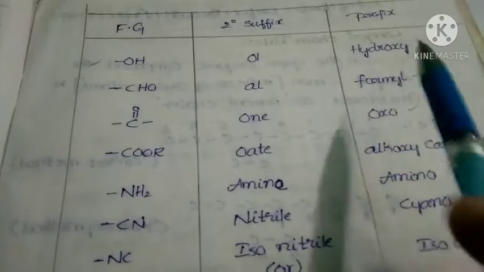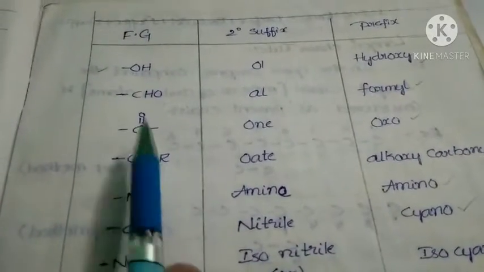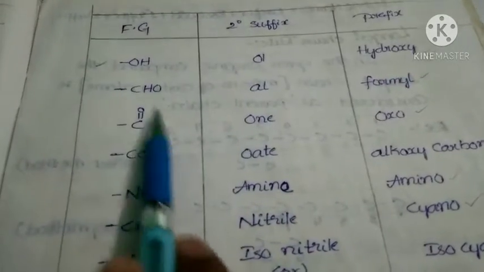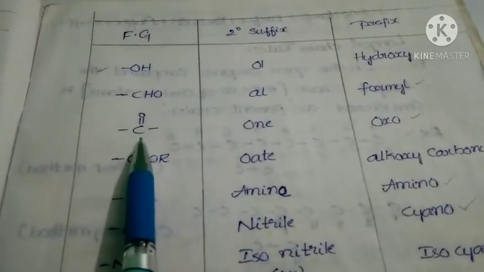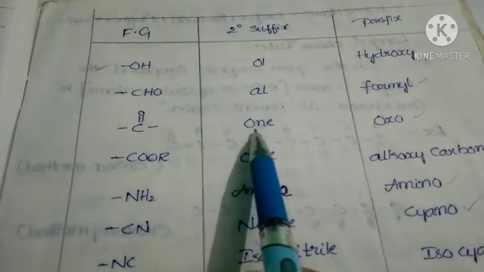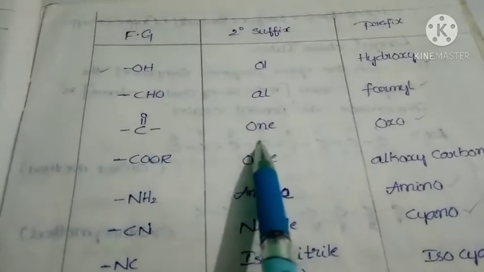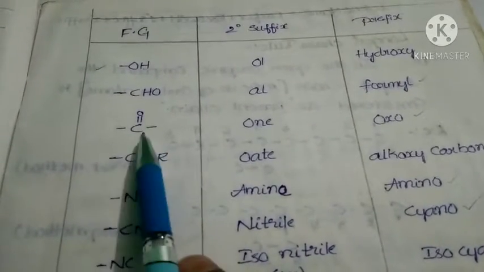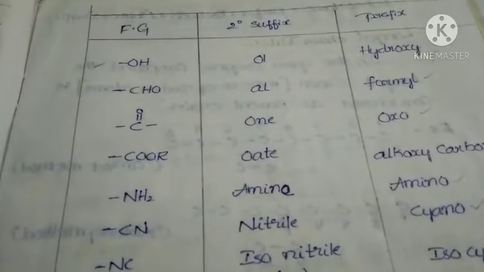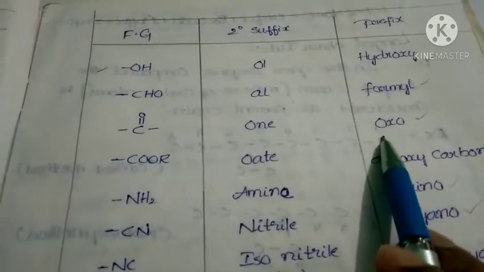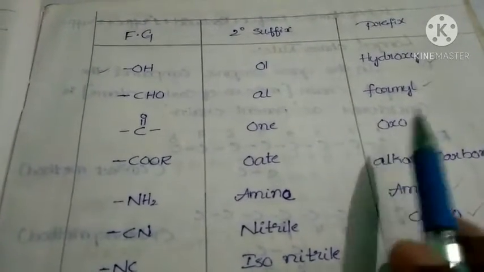It should be called formyl. CO is nothing but ketone. If only the ketone functional group is present in a given organic compound, then its secondary suffix is one. Suppose it is present as a prefix, that means it is present along with a higher priority functional group, then this will be called oxo.